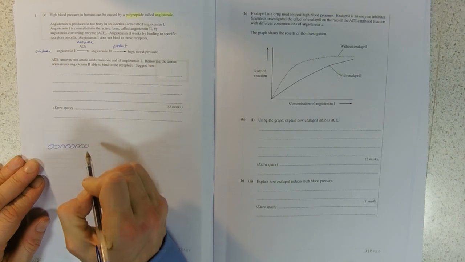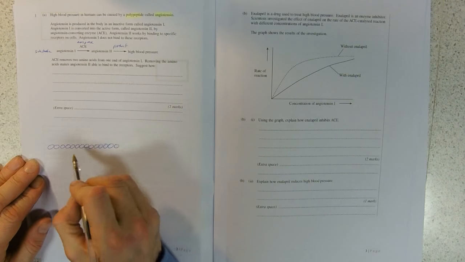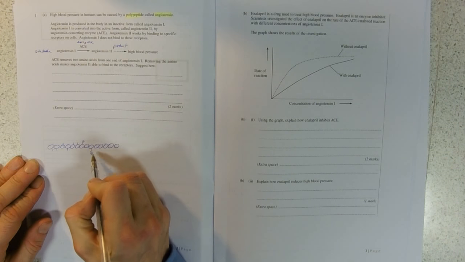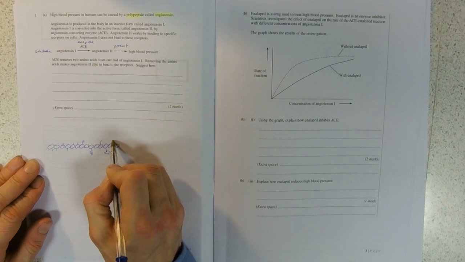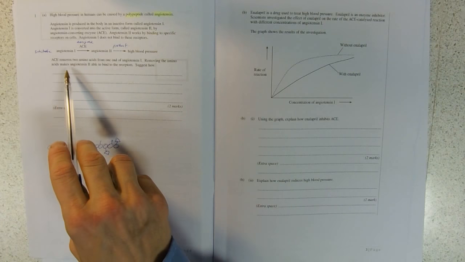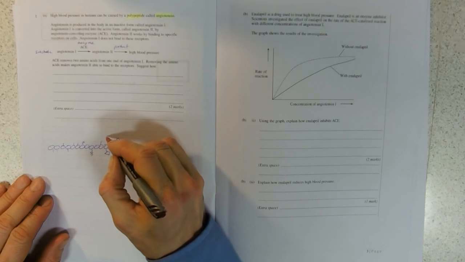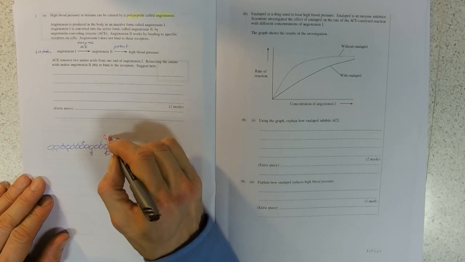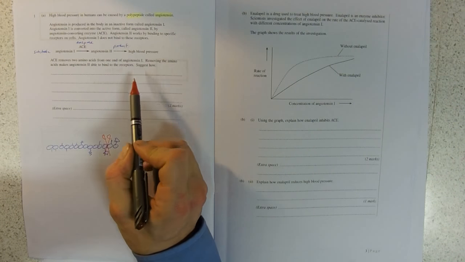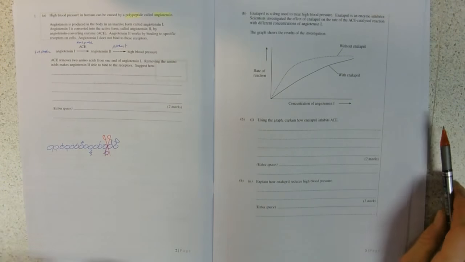a polypeptide is a chain of amino acids, and these have different R groups sticking out. Okay, and the enzyme removes 2 amino acids off the end, so the enzyme cuts 2 amino acids off the end. Now, removing the amino acids makes the angiotensin 2 able to bind to receptors. Suggest how?